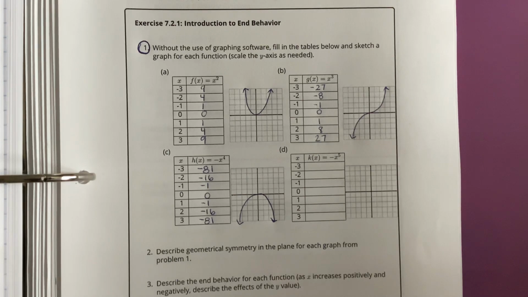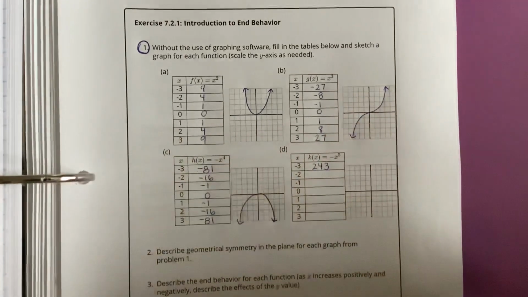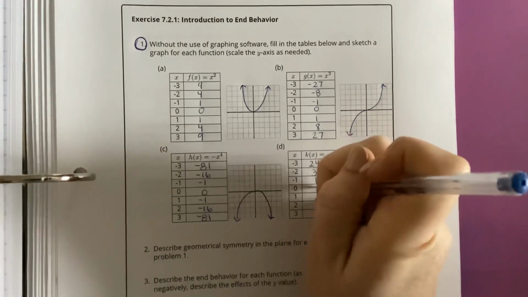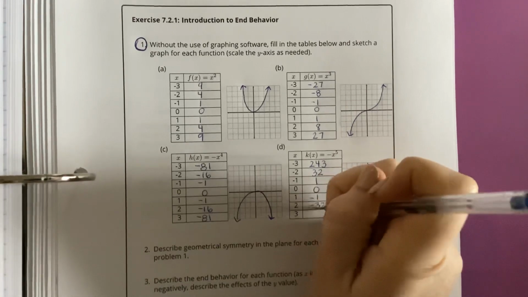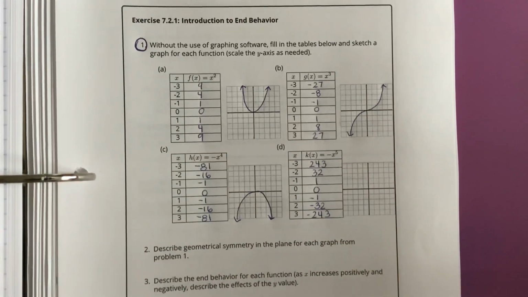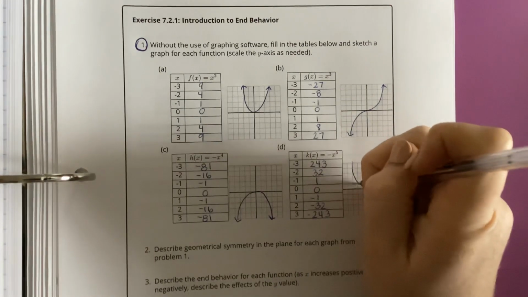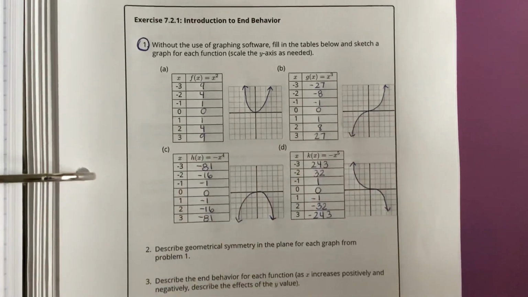And then the last one, what do you get for the first one? 243. And then 1, 0, negative 1, negative 32, and negative 243. So that one ends up looking like that.